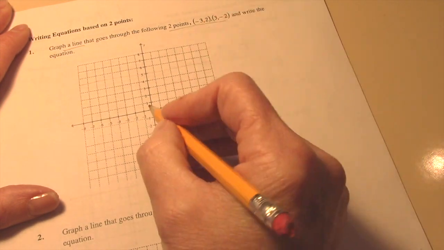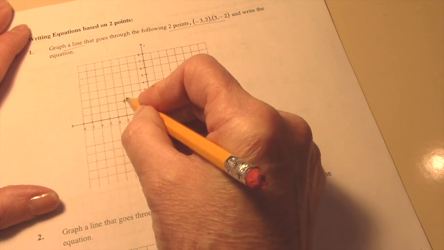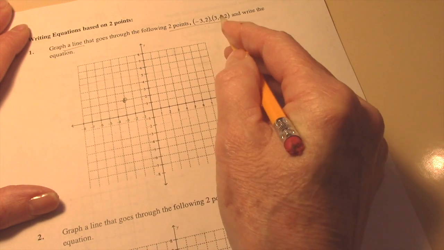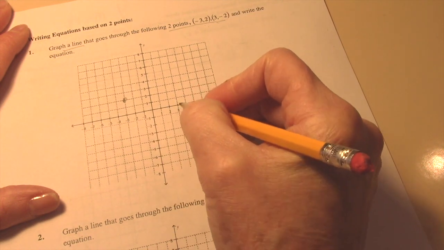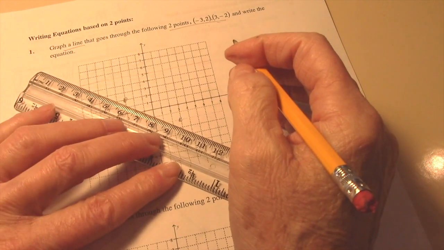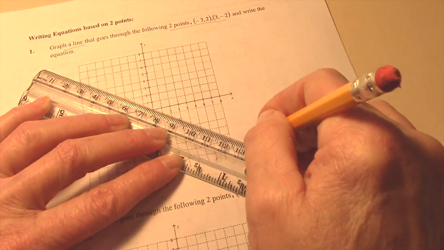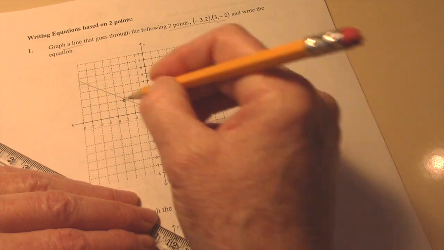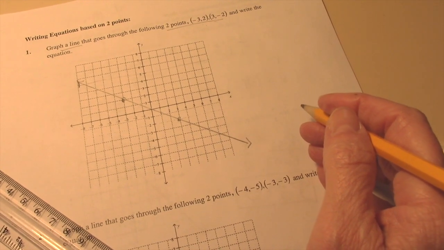First point, -3, 2. -3, up 2, 1, 2. Bingo. Got 1. How about 3, -2? 3, 1, 2, 3, and down 2. 1, 2. Got it. Take my trusty ruler. Connect them. Nice crisp line. And now I got to write the equation.